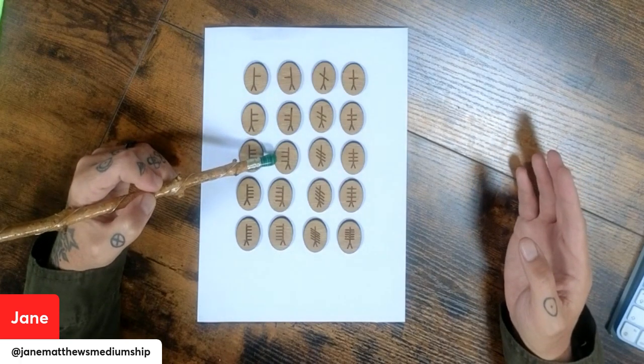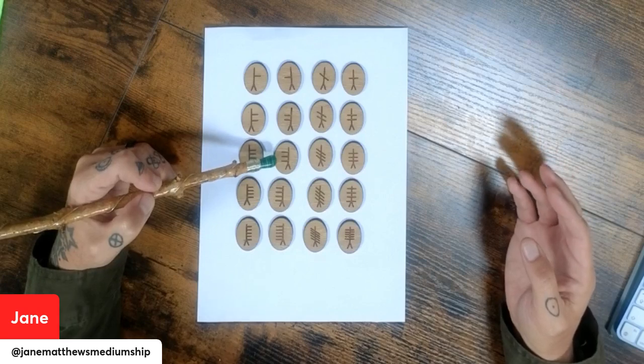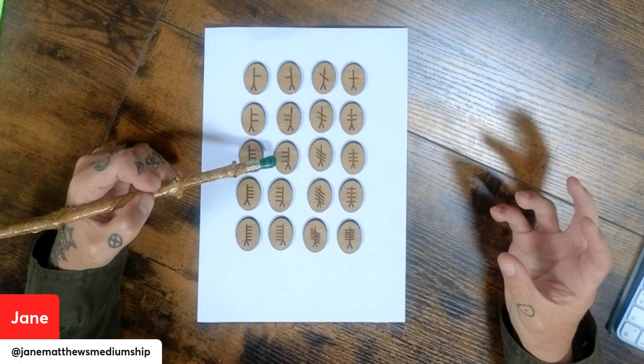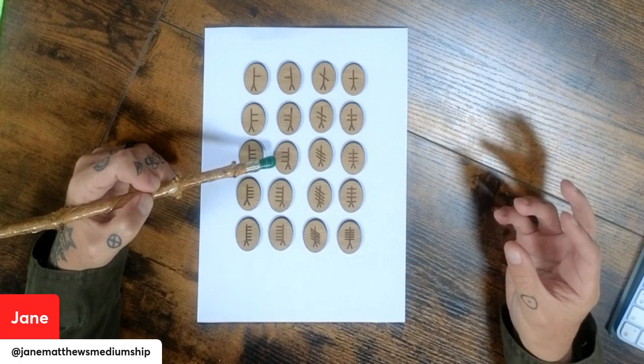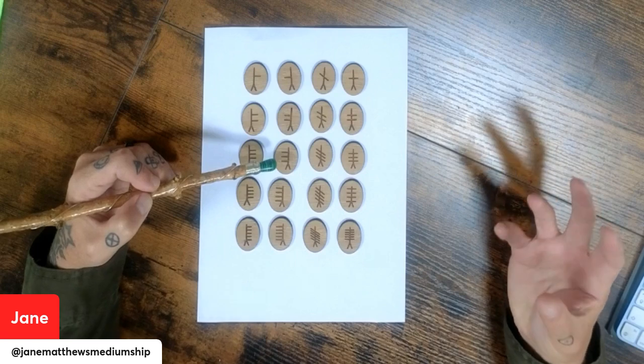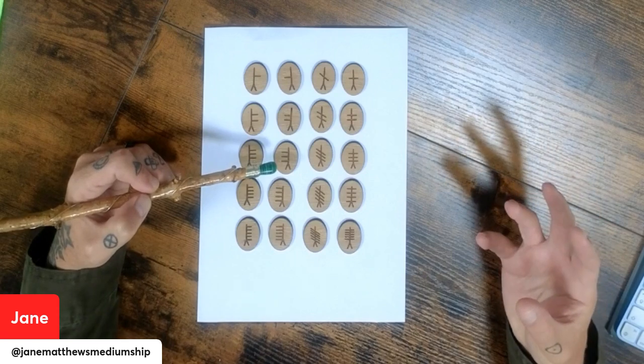The next one is Tinne, and Tinne is about directing balance. And it's about doing that through proportion, seeing things in proportion and being balanced within the reactions that follow.